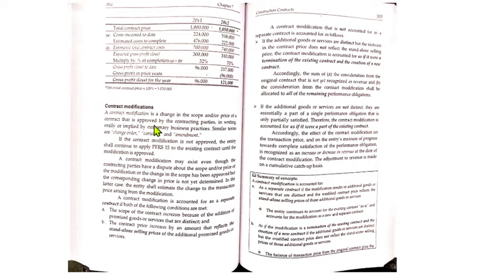Okay. So a contract modification is any change in the scope or the price of a contract that is approved by the contracting parties. So meron kang encounter terminology such as change order, variation, and then amendment. So you have to read these items for you to analyze yung the difference between them.